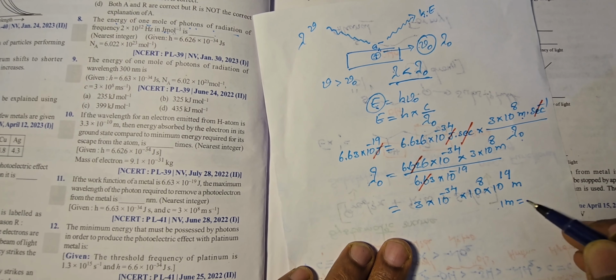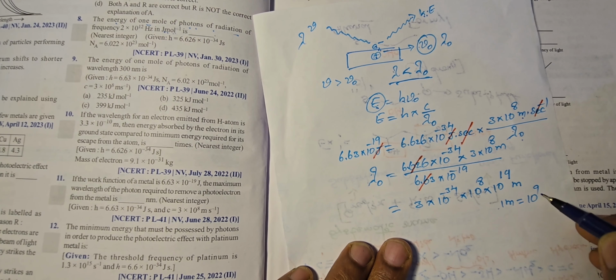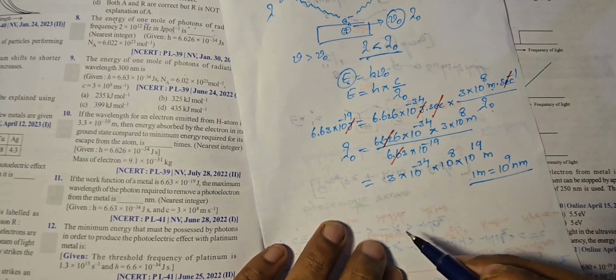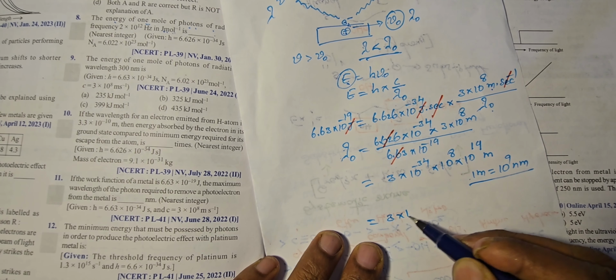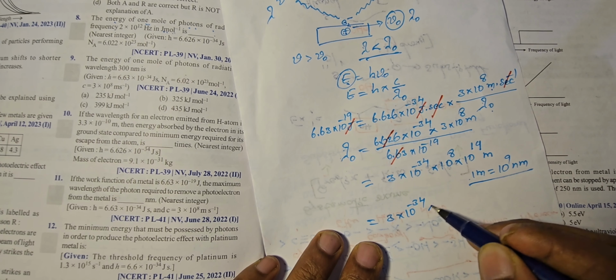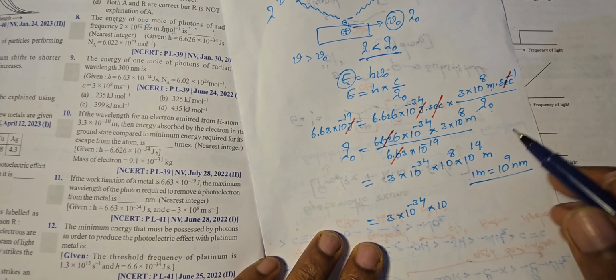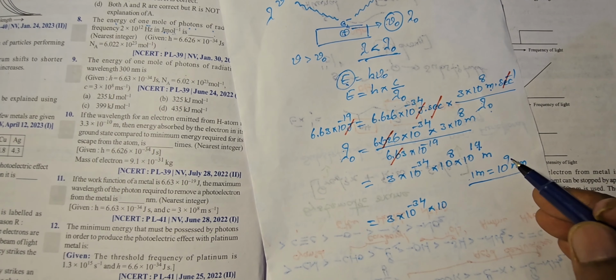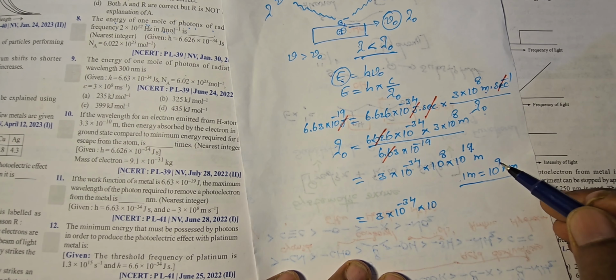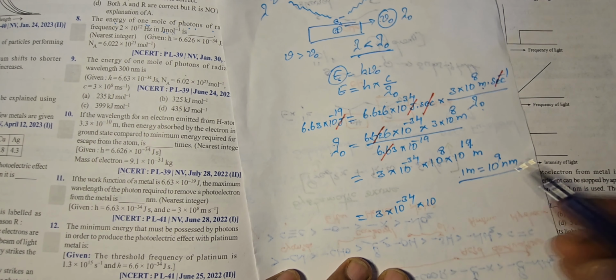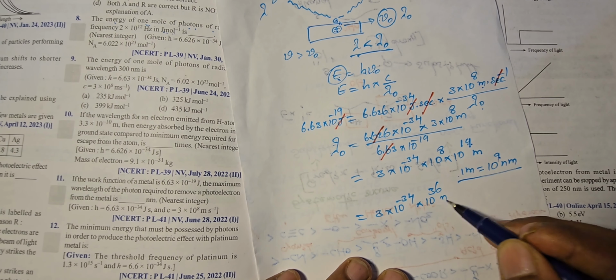1 meter is equal to 10 power 9 nanometers. So 3 into 10 power minus 34 into 10 power 8 to 19, that is 27, and nine more, 36.